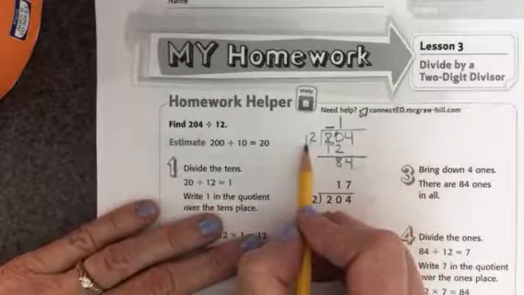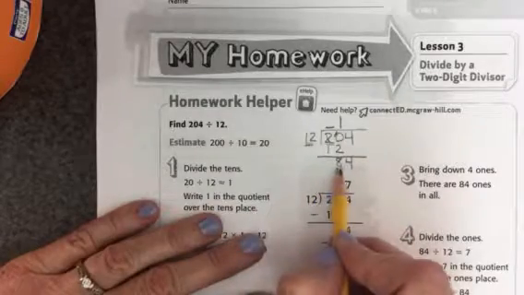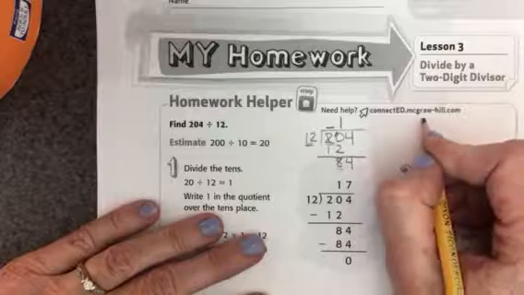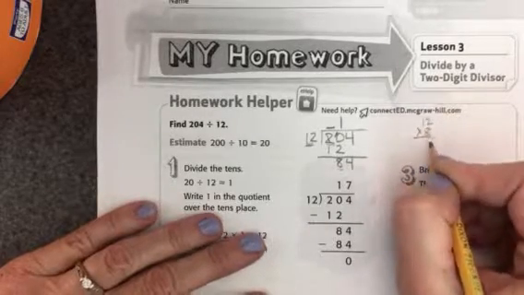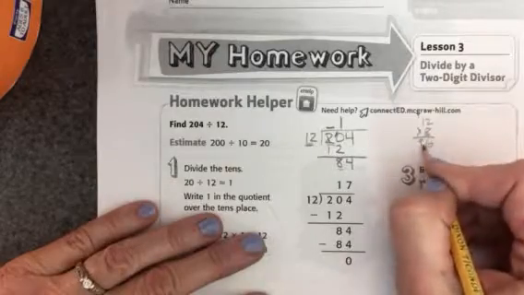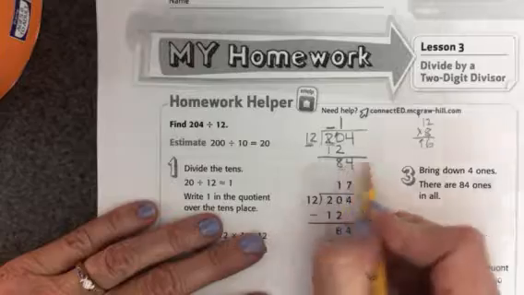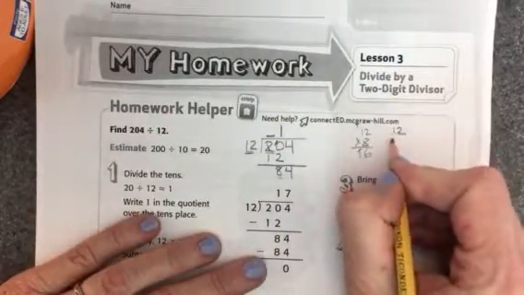I can kind of estimate and say how many times will 1 go into 8. So it's going to be around 8 times. I'm going to try 12 times 8. 2 times 6 is 16. Oh, that's 96. That 96 is more than 84. So rather than doing 8 here, I'm going to go down one number and do 12 times 7.